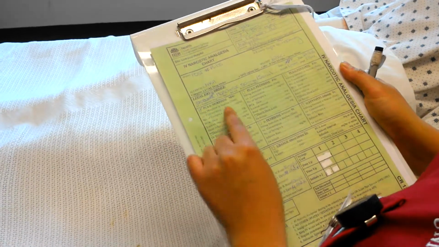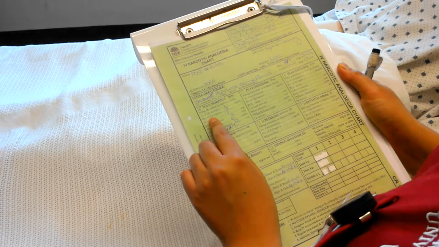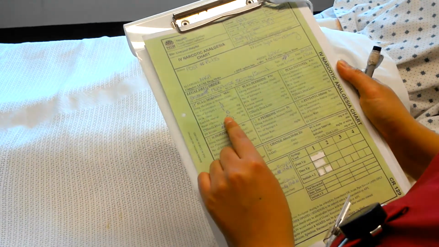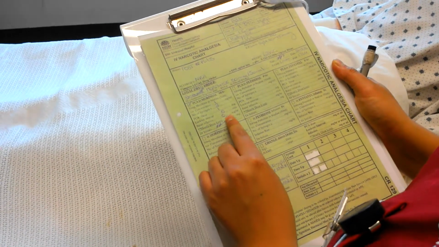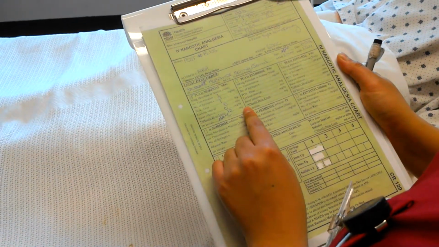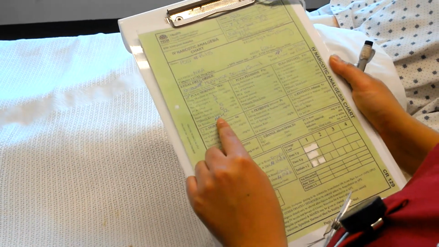So concentration is 1 milligram per mil. Number of syringes is 3. PCA dose is 1 milligram. The lockout interval is 5 minutes. Basal infusion is 0 milligrams per hour. The hourly dose limit, however, is just 12 milligrams, and it's been signed by the doctor.